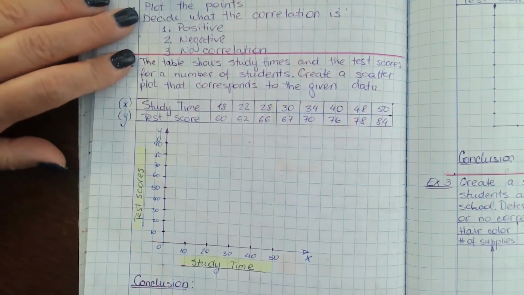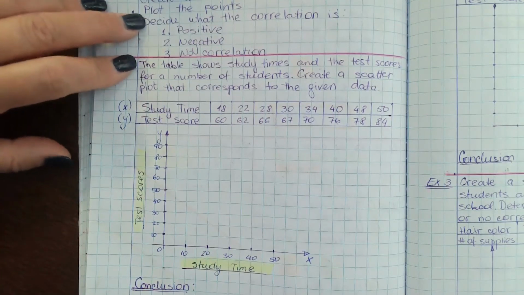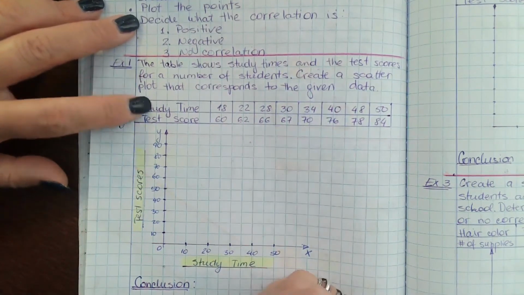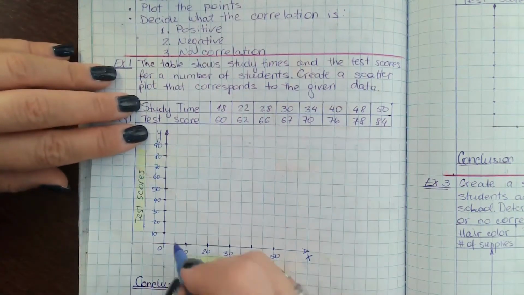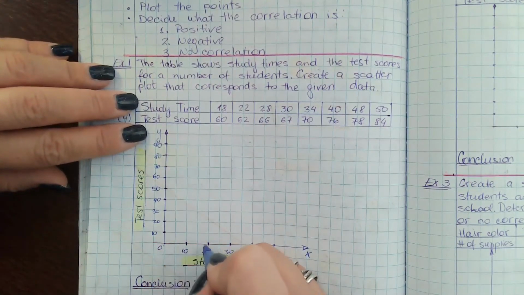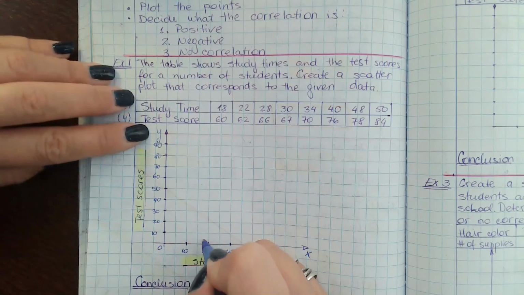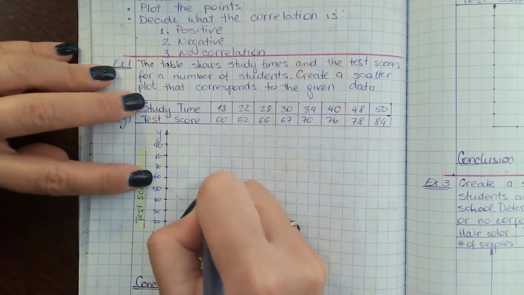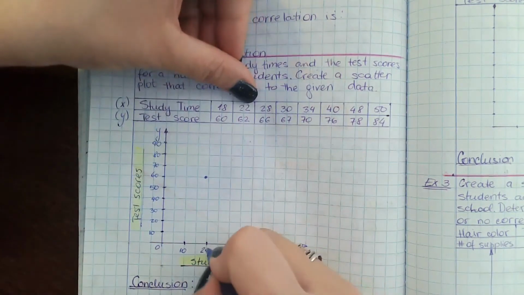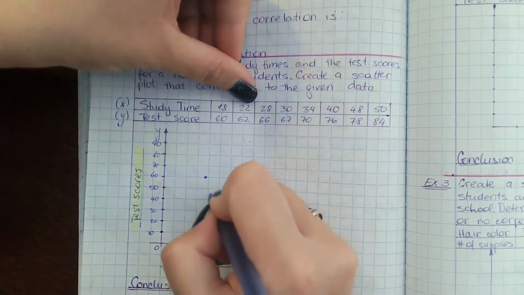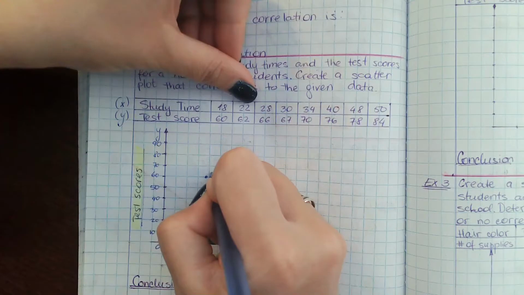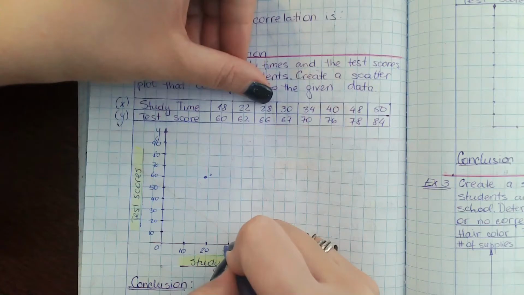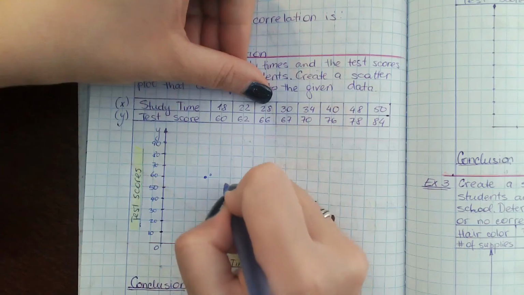Plot the points. So based on the created scale, now we have to plot the points. So for the study time, let's say 18 minutes, I have close to 20, stay on that 18, and the test score will be 60. So that is 1 point, 22, 62. So for the 22 minutes of study, the person had the score of 62. Then we had 28, 66. So for 28 minutes, we had a score of 66.